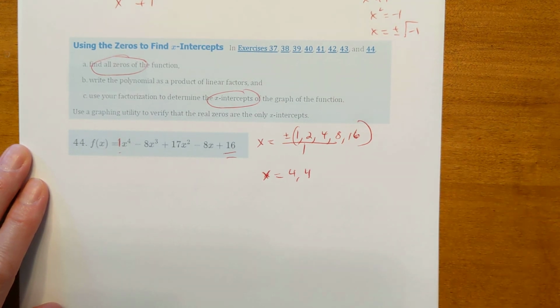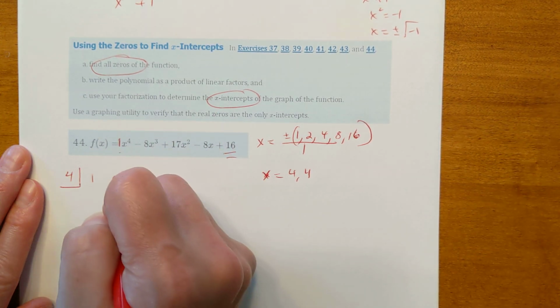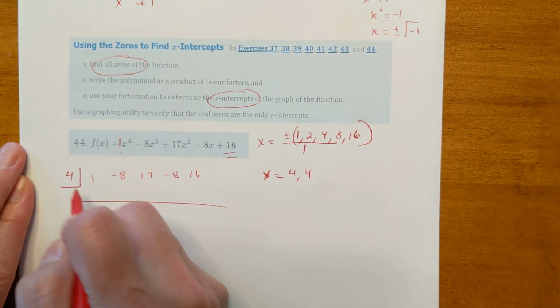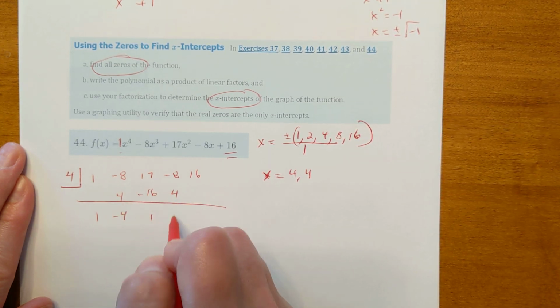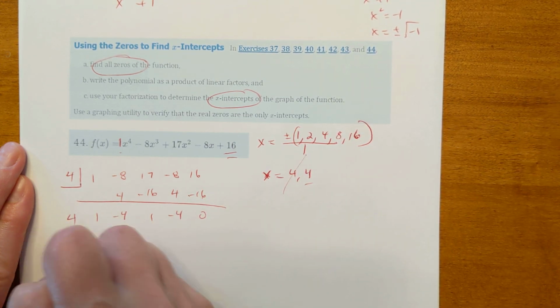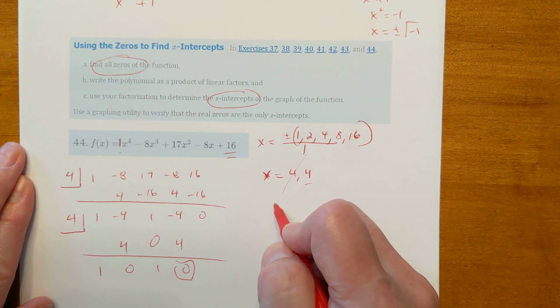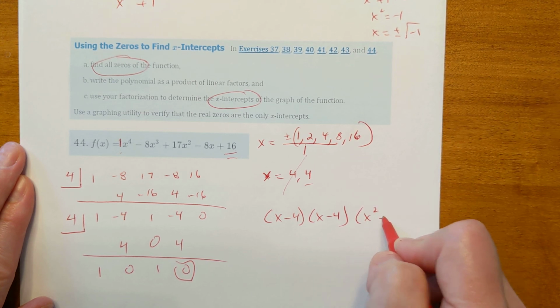So we're going to do the same thing again. Let's divide it out. So dividing it out here, we got everything there. There's nothing missing. So we got 1, -8, 17, -8, 16. Bring down the first one, multiply, add it up, multiply, and multiply again, and one more time, and then I have to divide out another 4. So divide again, and let's see, multiply, add, multiply. All right, so we got x squared plus 1 again. So its linear factors are x minus 4, x minus 4, and it's got x squared plus 1 again.